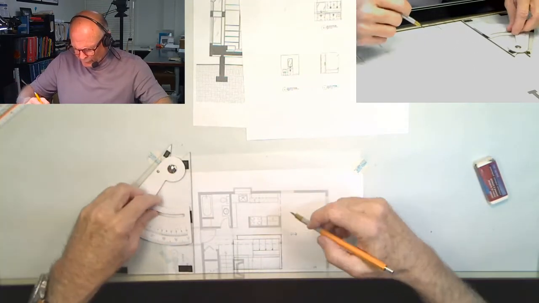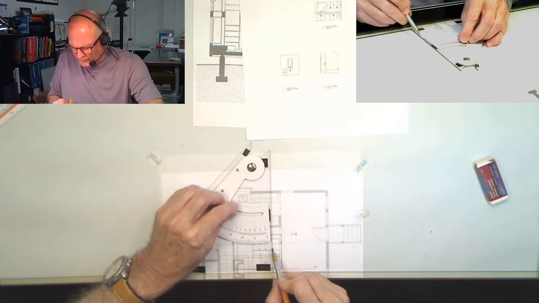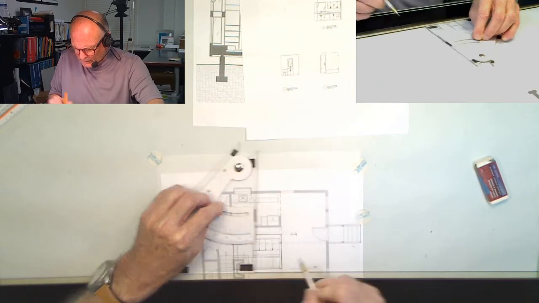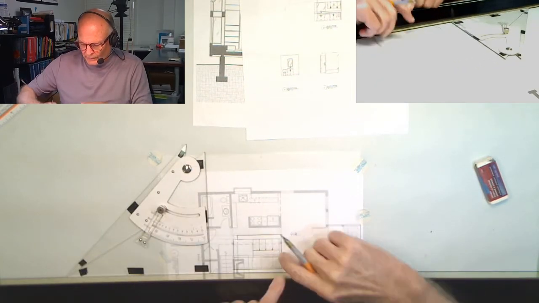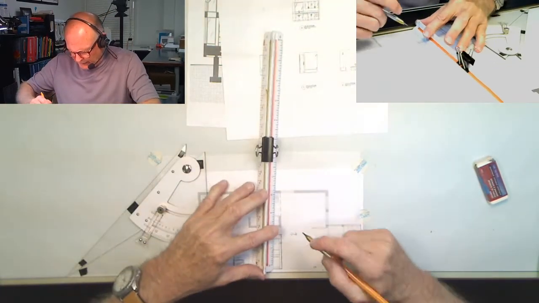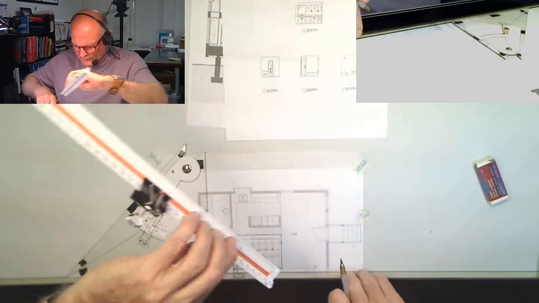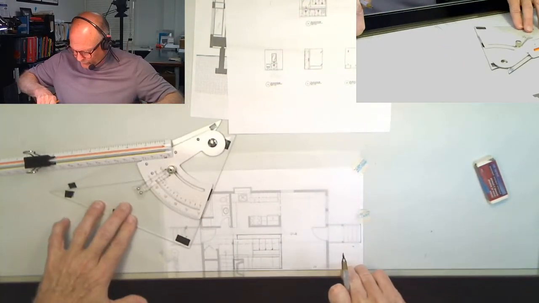So first thing I'm going to do is extend the line down to create the drawers right here, and I'm going to identify that each one of those is 6 inches.